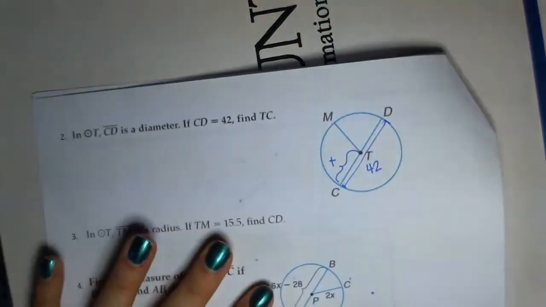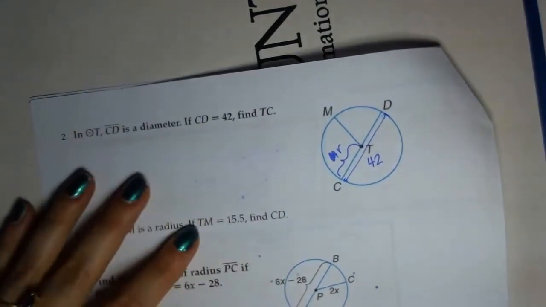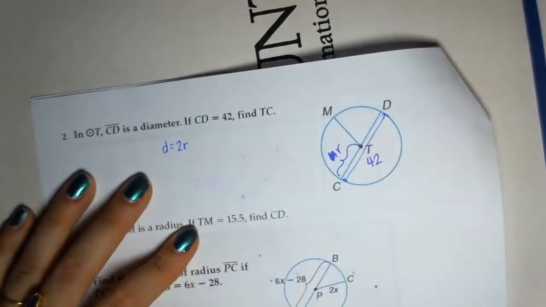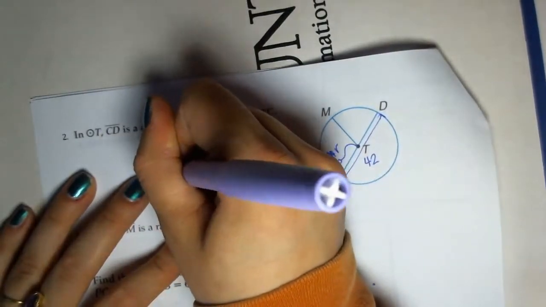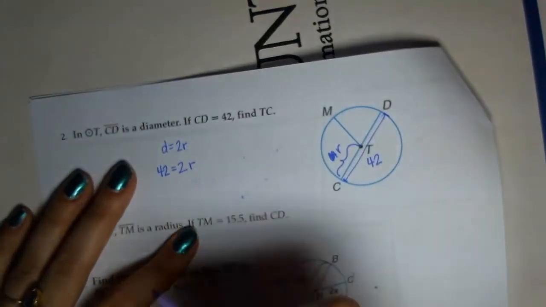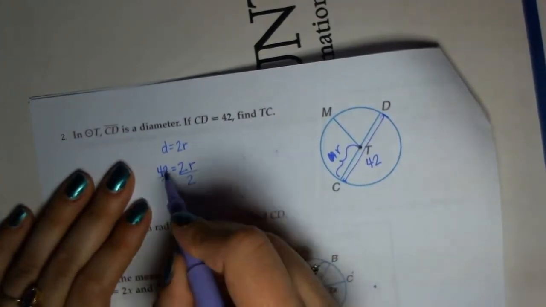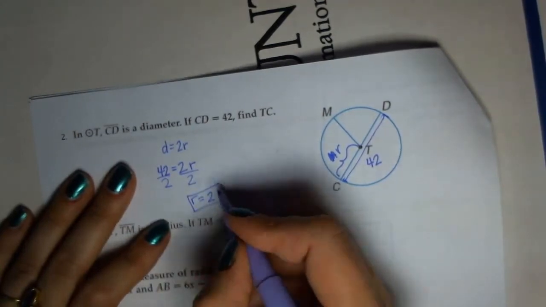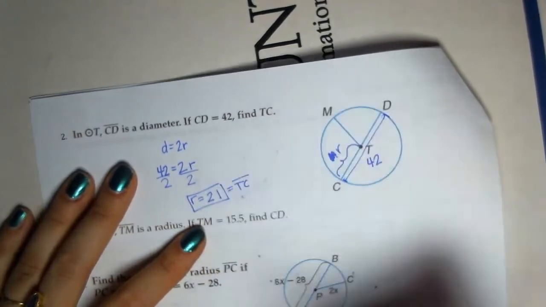So I'm going to change the x to an r just so we keep it simple and we know it's radius that we're looking for. So I have diameter equals 2r. I know my diameter. It gave it to me. 42 equals 2r, and I don't know r. So I'm going to get r alone. I'm going to divide by 2. R equals 42 divided by 2 is 21. So I know my radius, or TC, is 21.